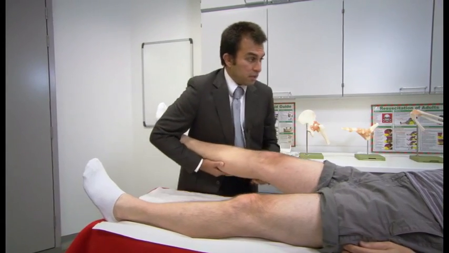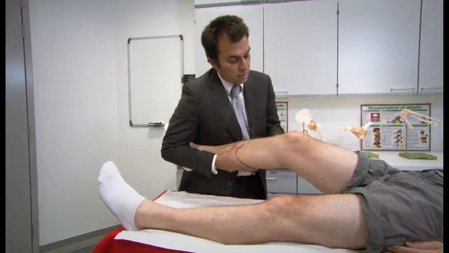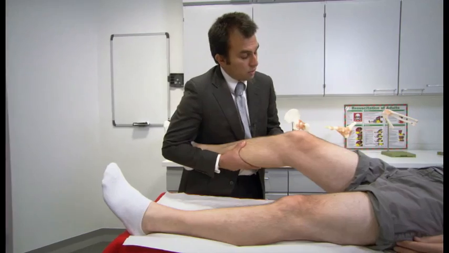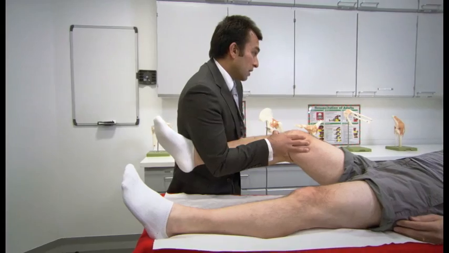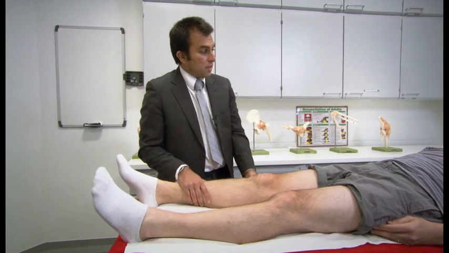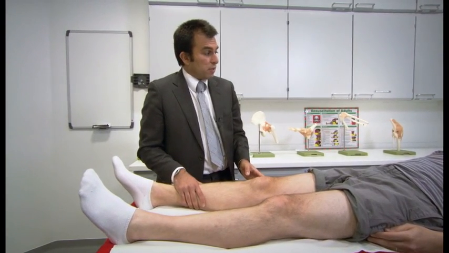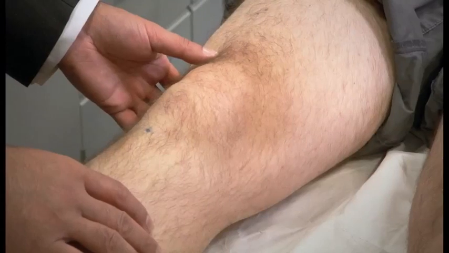This is performed at 0 degrees and then repeated at 30 degrees of flexion. A valgus strain for the medial collateral and a varus strain for the lateral collateral. The significance of performing it at 0 degrees is that if there is opening at 0 degrees, then that implies that the posterior structures may also have been affected.